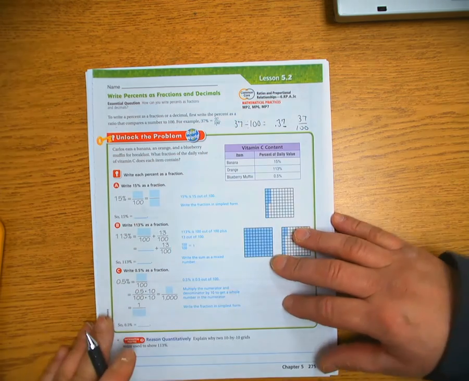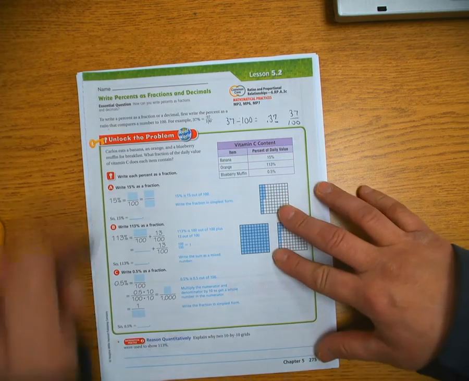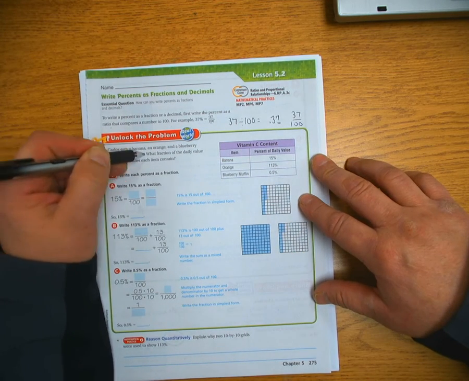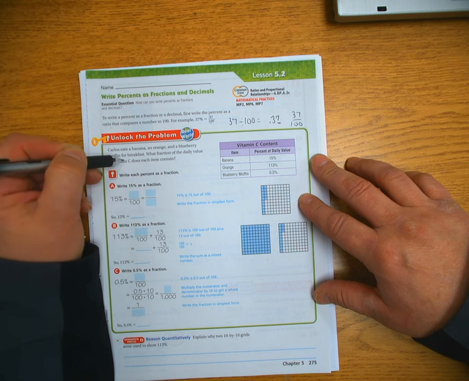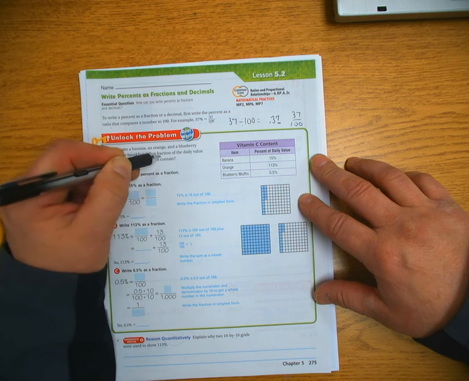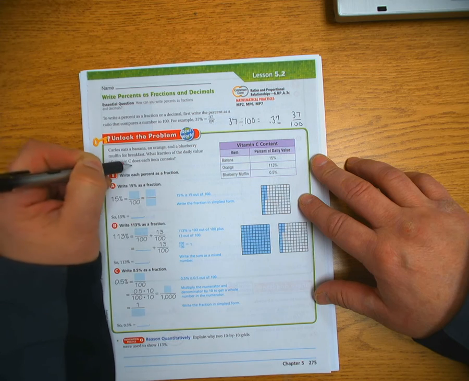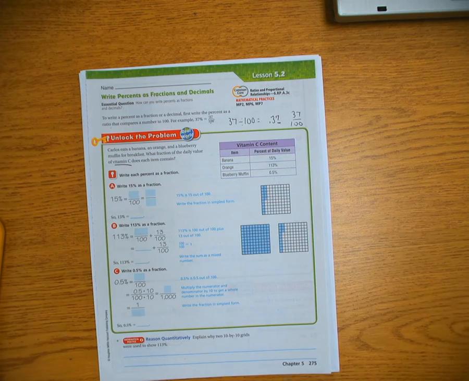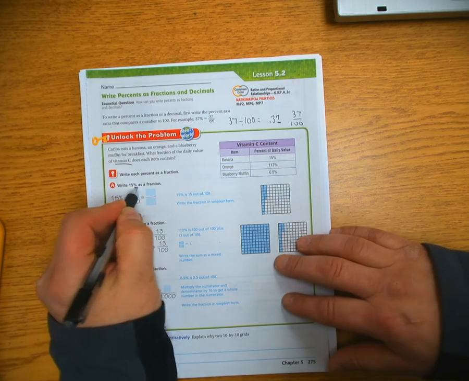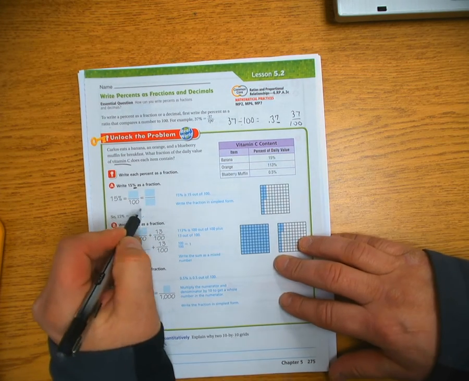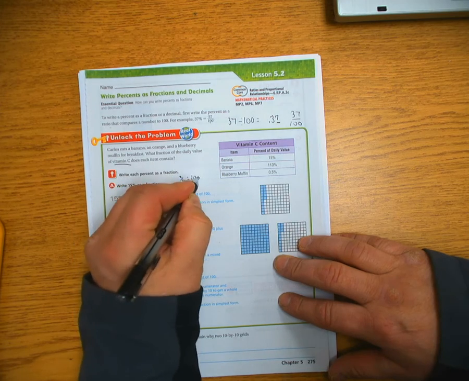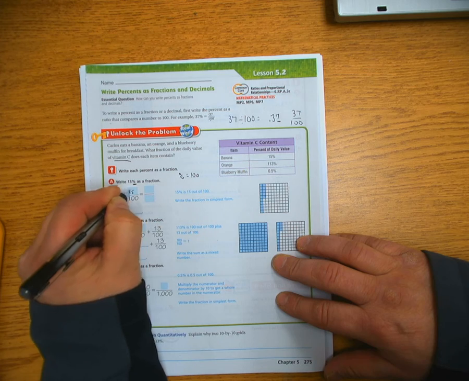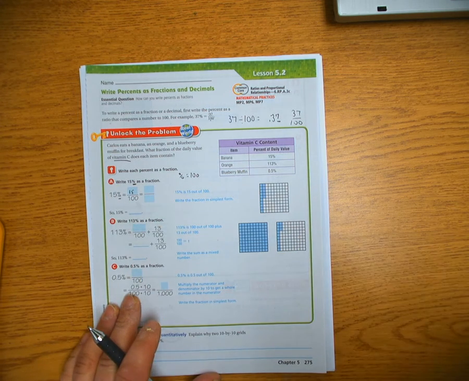You can go back and forth with this. We used to really spend a lot of time on this. So here's your table. Carlos eats a banana, an orange, and a blueberry muffin for breakfast. What fraction of the daily value of vitamin C does each item contain? So remember, whenever you see that percent sign, it's out of 100. Percent is out of 100. Okay? So 15% means 15 parts out of 100.